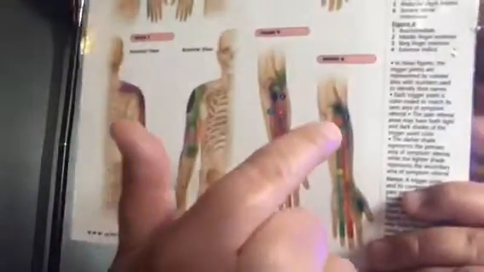So the action of this muscle here is extension. When you're constantly extending your arm, you're constantly overusing this. So there's trigger points that would be somewhere around here.